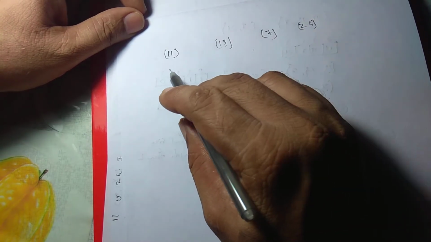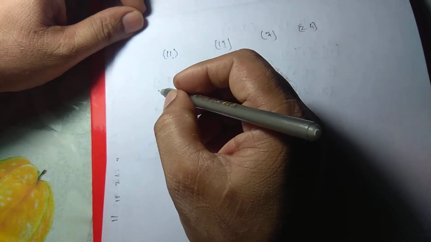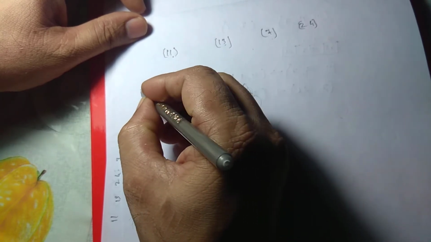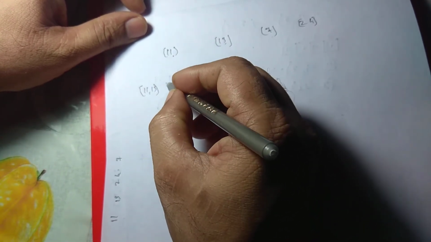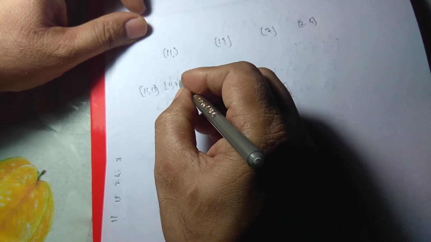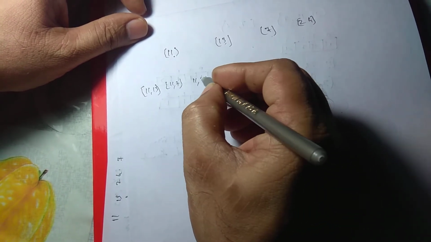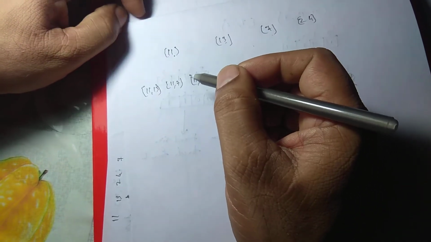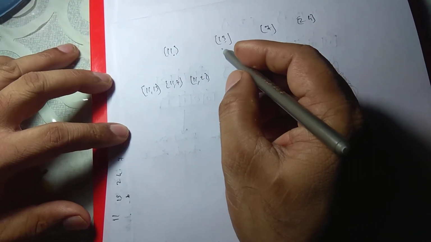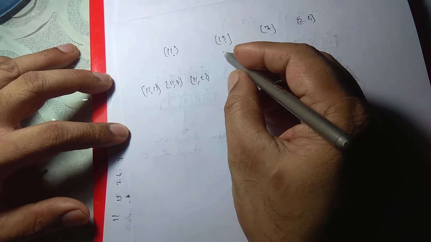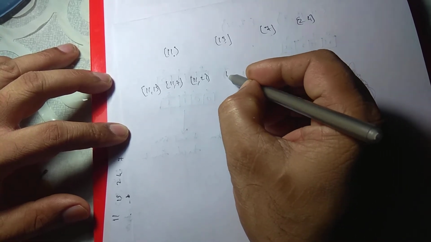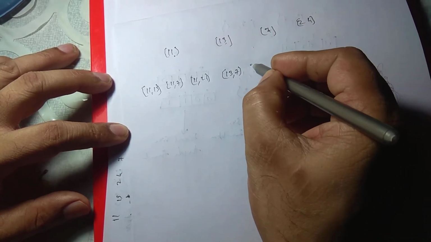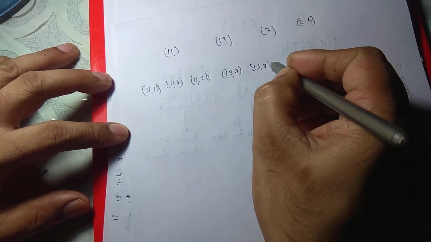Next, let us try two element subsets. It can be 11, 13, one subset, 11, 7, another subset, 11, 24, another subset. That is, in all these subsets, the first element is 11. Next, let us try the two element subsets with 13 as the first element. With 13, 7, another subset is 13, 7.